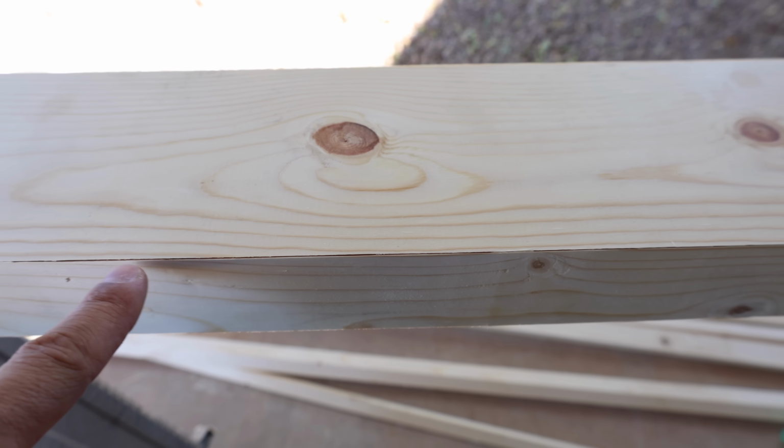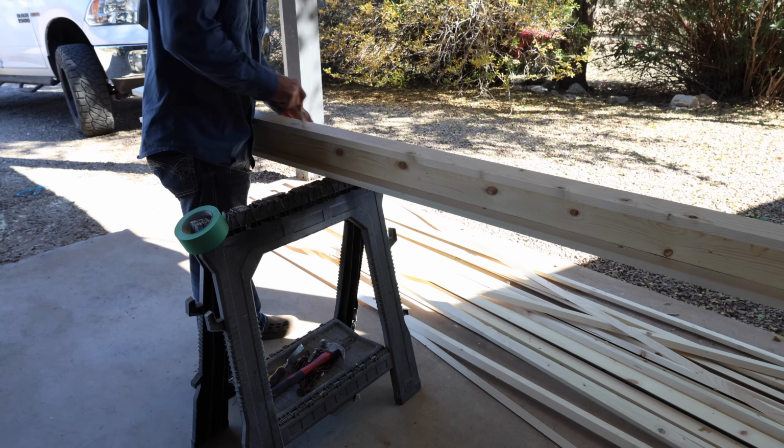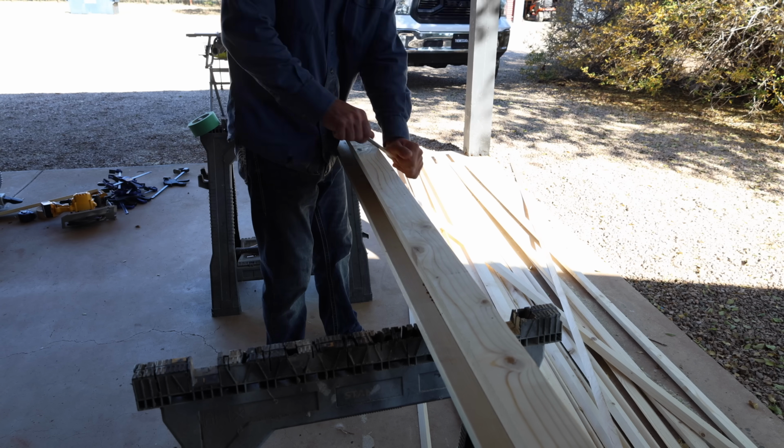There's usually some spots when you're putting these together that there's still a little gap. So what I like to do is take a screwdriver and run it along this edge, and you can actually smash this together.